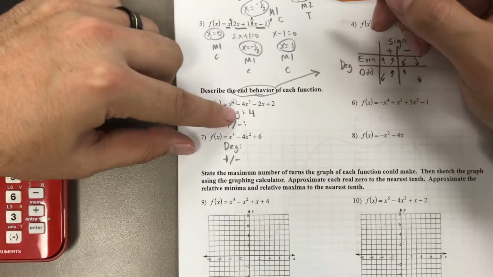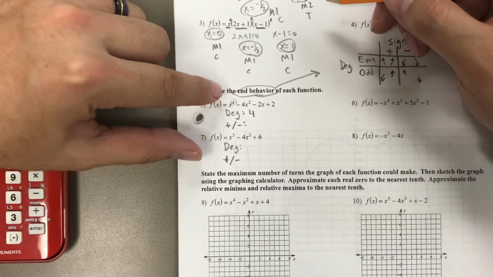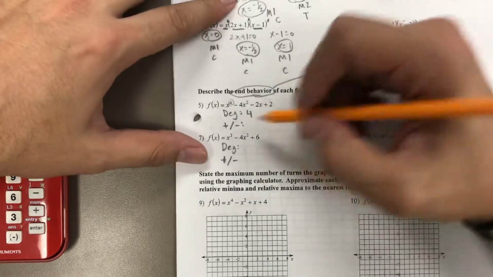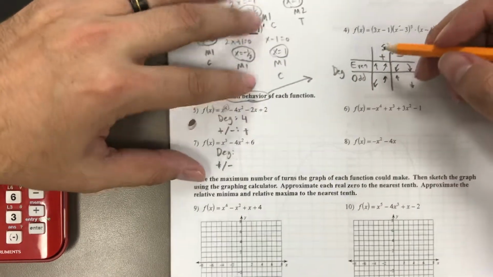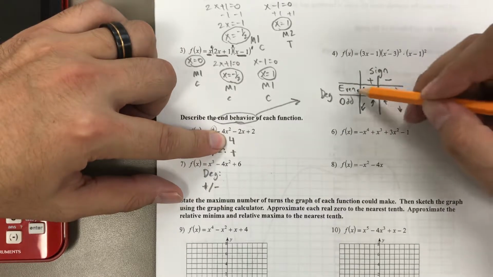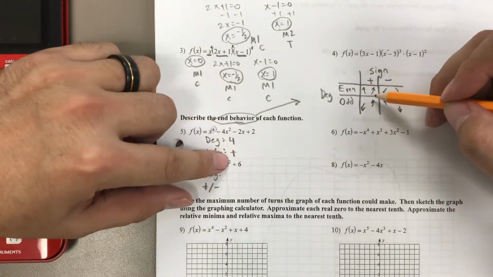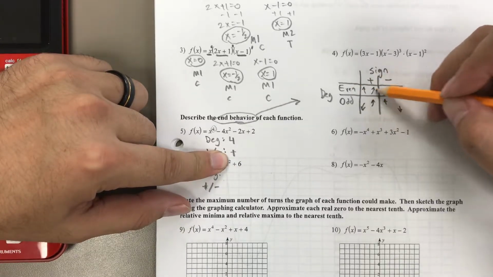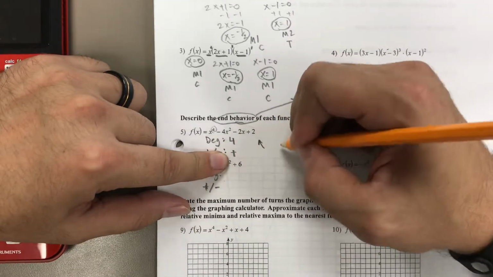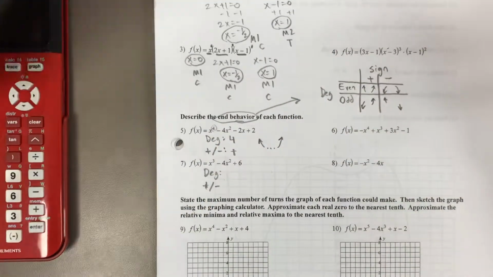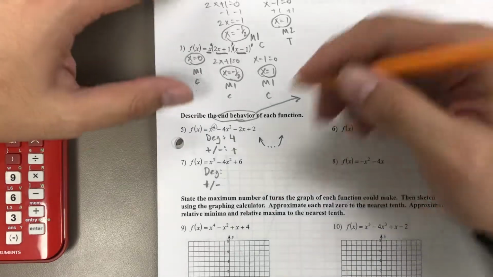And then on that term that had the 4 on it, what's its sign? Is it positive or negative? In this case, it's a positive x to the fourth, so it's a positive number. So since the degree is an even number, 4 is an even number, it's going to be one of these two, and then since it's a positive lead coefficient, that means it's going to be even and positive, which means it's going to be up on the left, up on the right. And end behavior just tells you what the graph looks like at its extremes on the left and on the right.